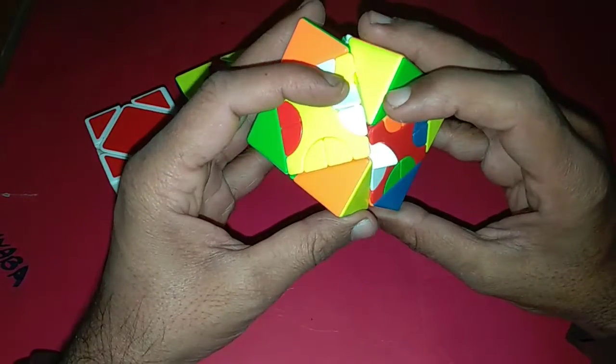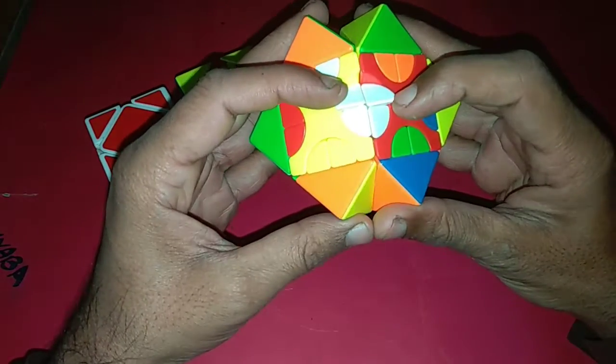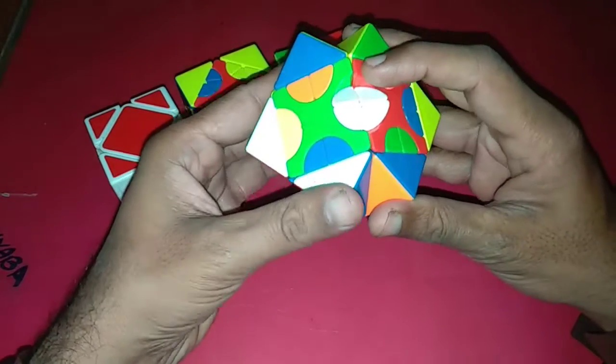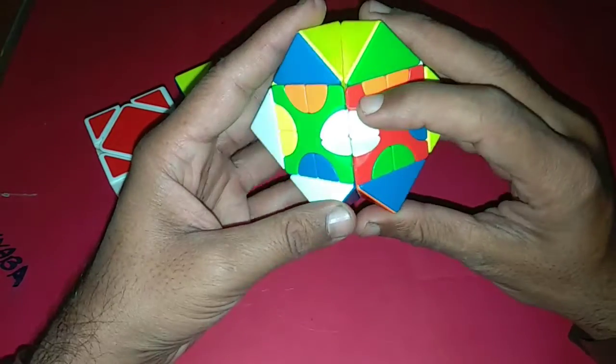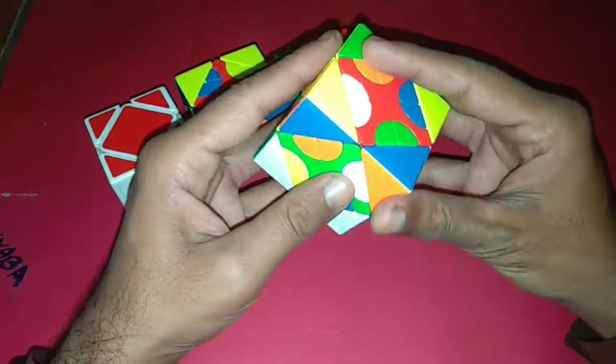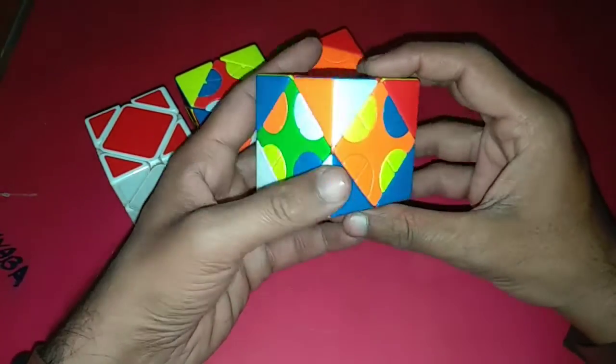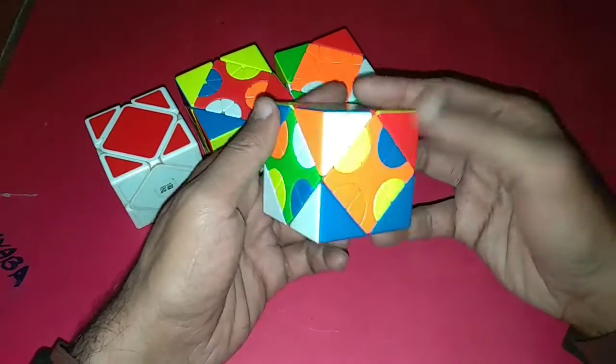Okay, so now we will just match these two and we will solve like that. So this is a very simple and very easy step. So in this cube we cannot face any tricky parity. In this last piece we can solve easily.